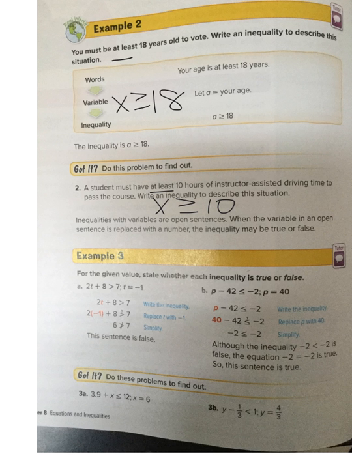A says 2t plus 8 is greater than 7. t is equal to negative 1. I'm going to take that negative 1 and plug it in for t. So I'm going to take 2 times negative 1, which is negative 2, and I'm going to take negative 2 plus 8. Negative 2 plus 8 is 6. Is 6 greater than 7? That is not true, so my answer is false.